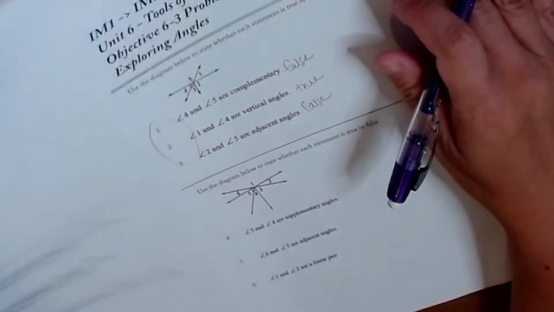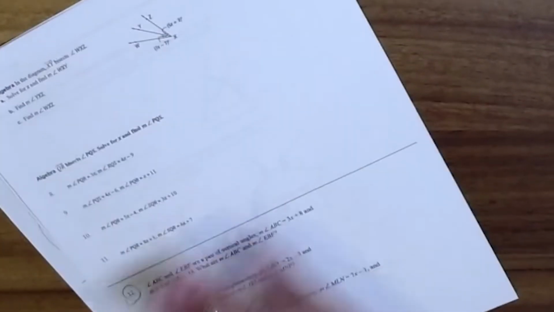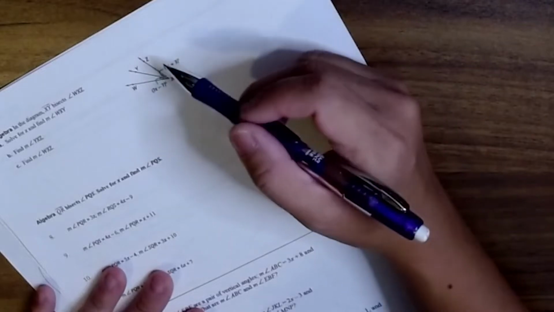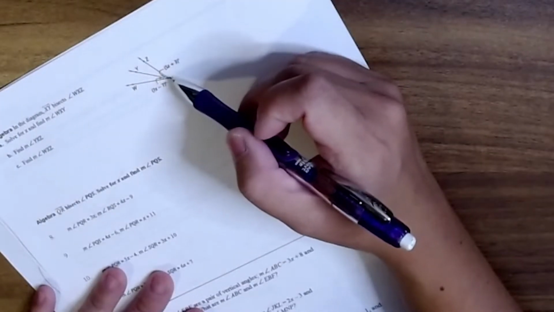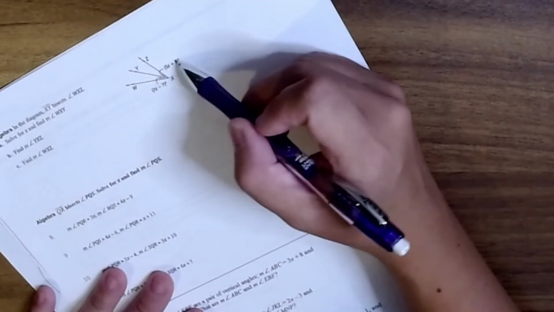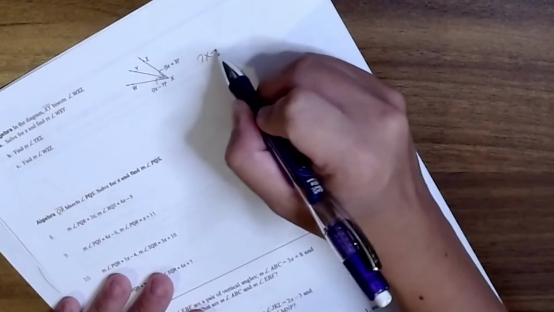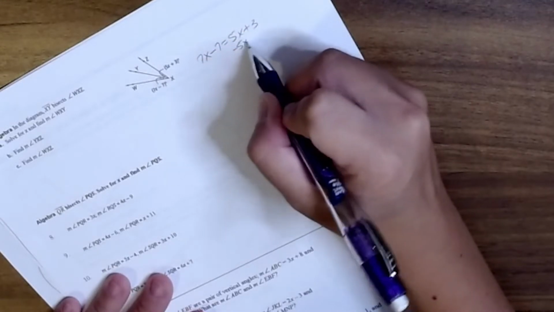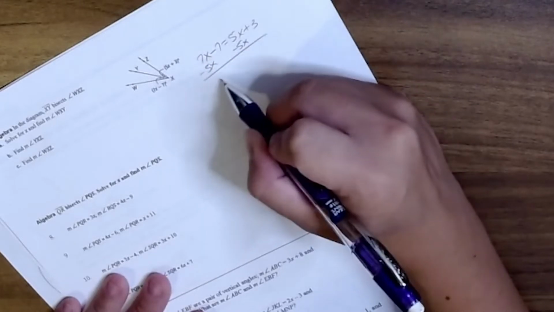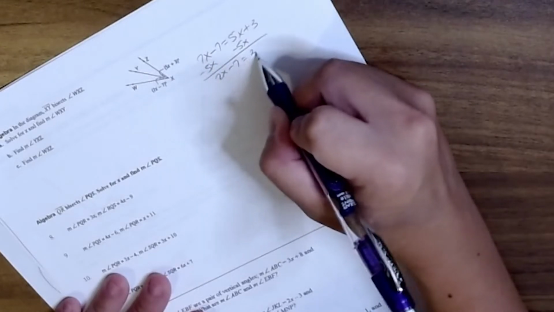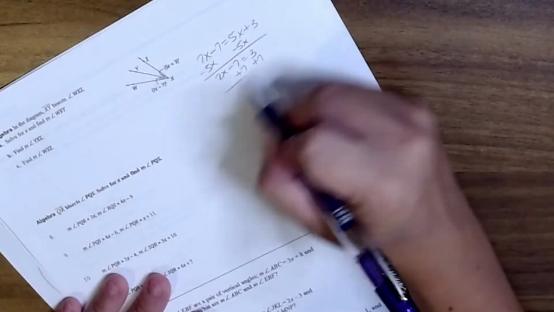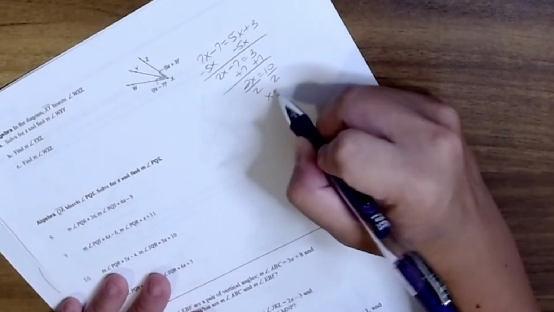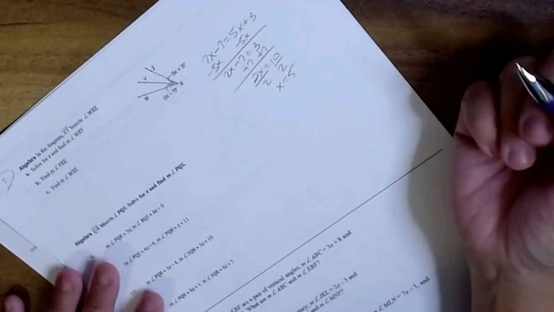Okay. Some algebra here. Let's do question 7. So we're looking at bisecting angles. So that means that each angle is equal to each other. So 7x minus 7 is equal to 5x plus 3. Subtract both sides by 5x. So I get 2x minus 7 is equal to 3. Add 7 to both sides, so 2x is equal to 10. Divide both sides by 2, and x is 5.